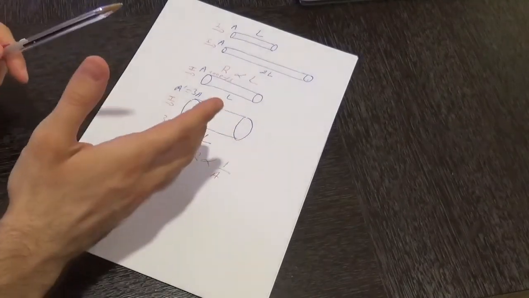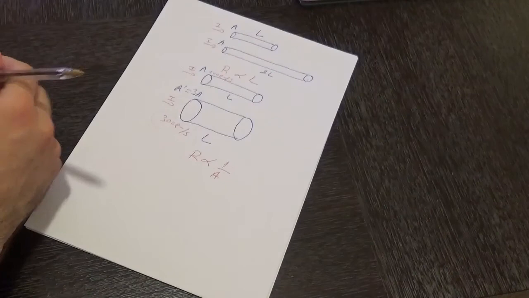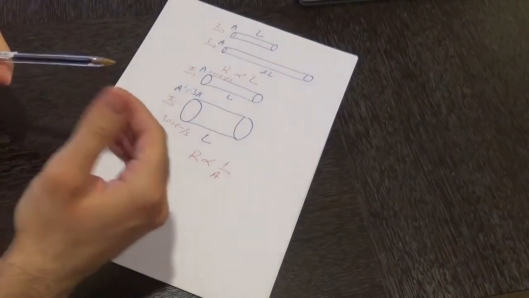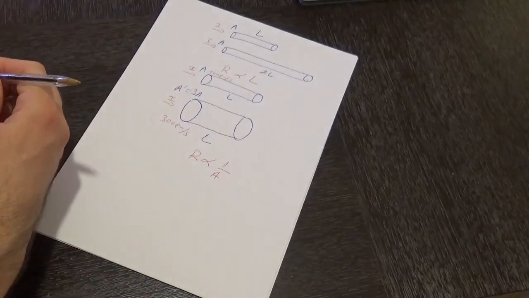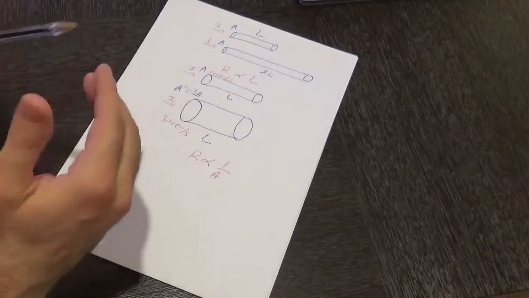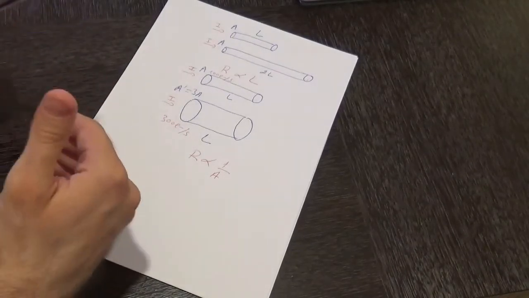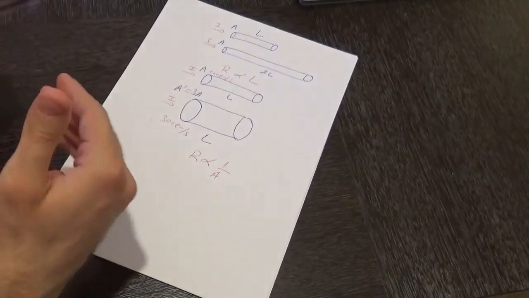You can make the analogy to water pipes. If you have 2 different water pipes of 2 different diameters, the one which has a smaller diameter is going to allow a much smaller volume of water to flow into it, whereas the one with the greater diameter is going to allow a greater quantity of water to flow into it.